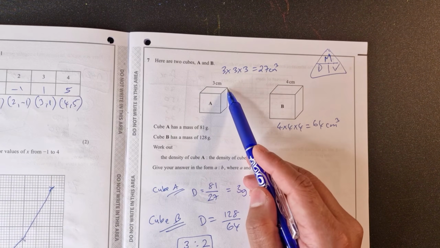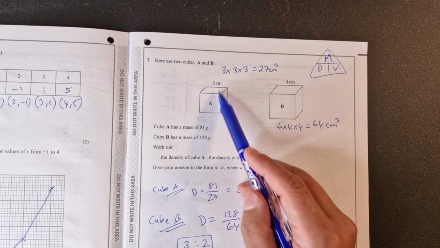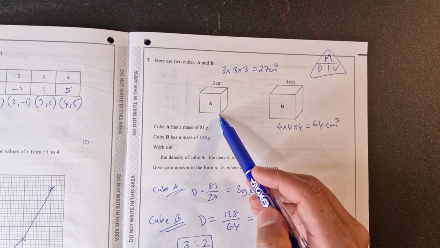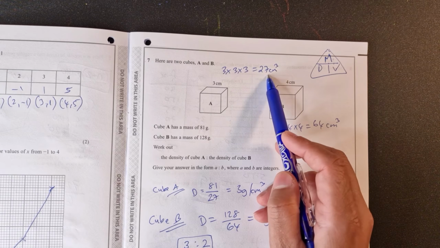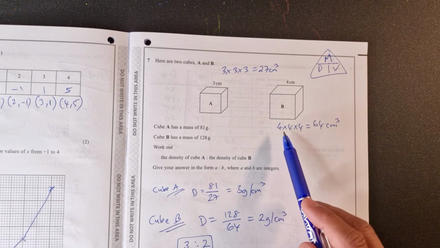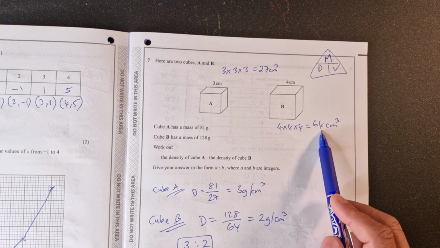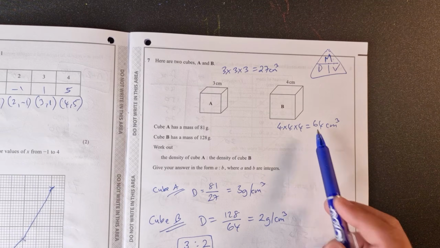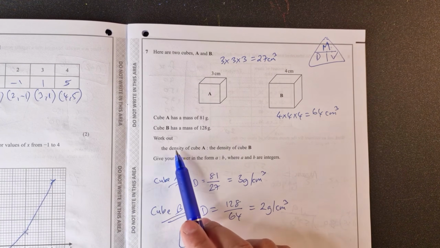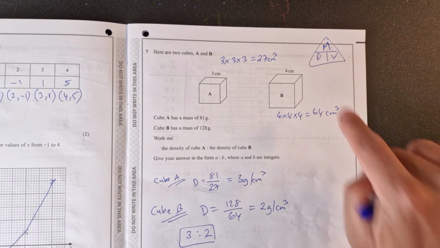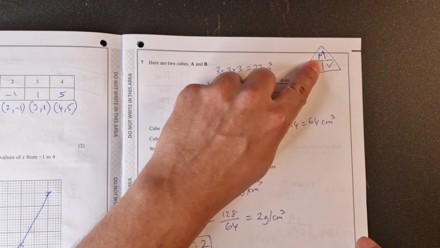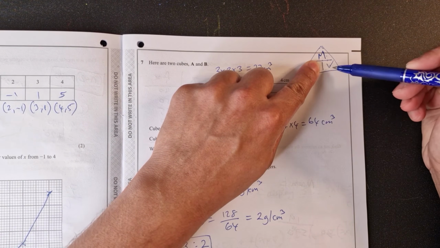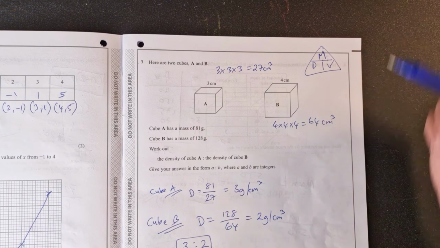Obviously, a cube means that all the lengths are the same. So for this one, it means 3 times 3 times 3, and the volume is 27 centimeters cubed. For this one, it's 4 times 4 times 4. That gives me 64 centimeters cubed. Now, I will calculate the density of both of them. Density, going back to this formula, if I just cover up the D, I get mass divided by volume. And that's how I find my formula.